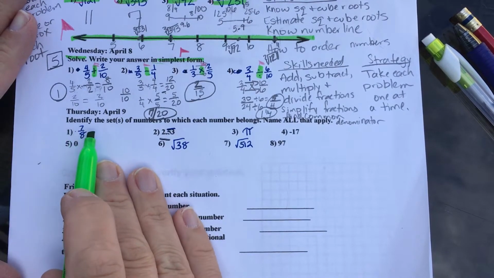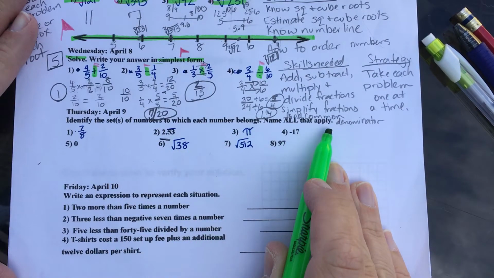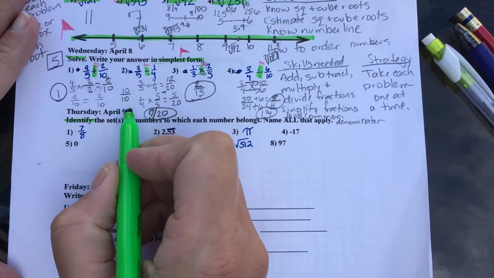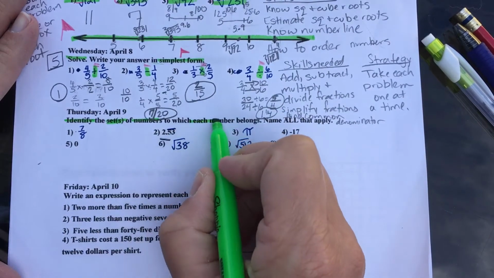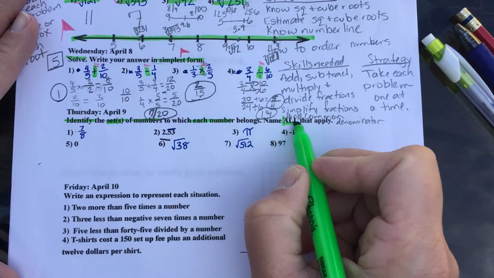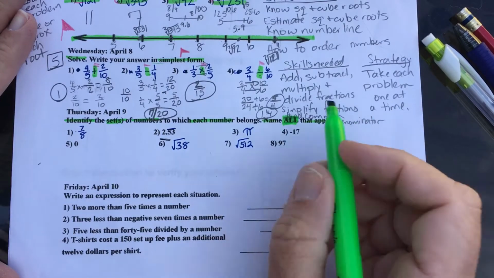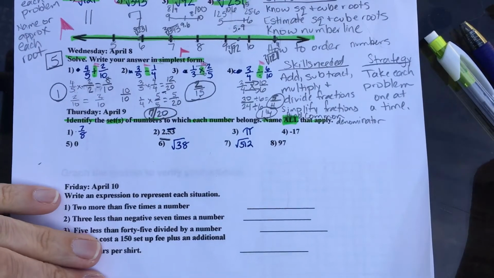Identify the set or sets of numbers to which each number belongs. Name all that apply. Each problem would be a place we would need to pay attention.